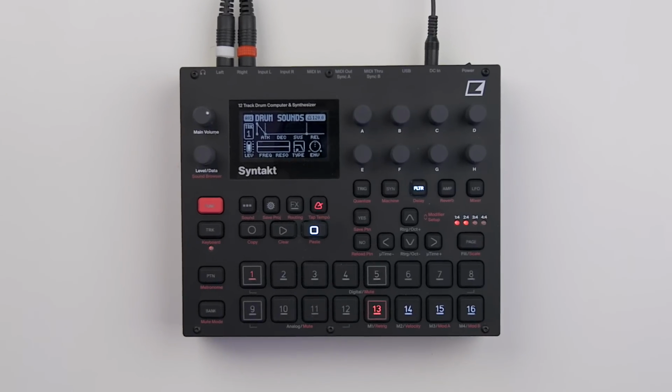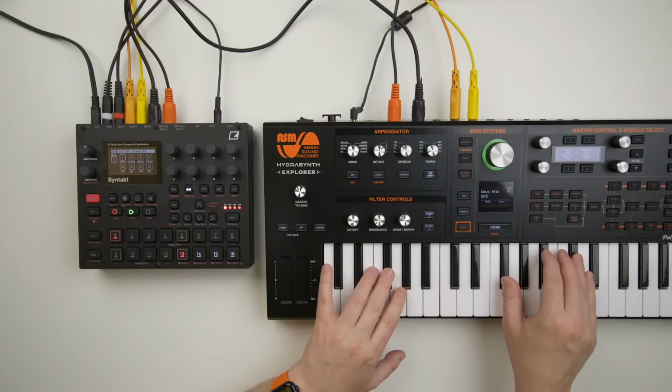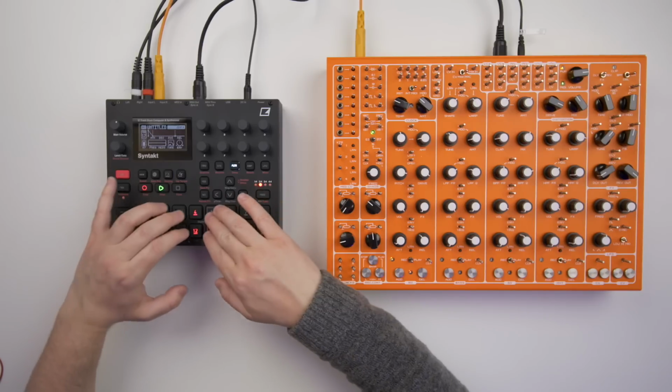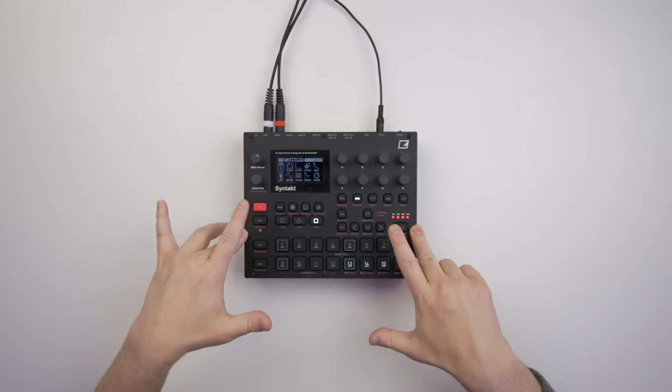Hello there and welcome to another Bobeats video, and I'm of course really excited today because we have the SYNTAKT here. It's a 12-voice analog and digital Groovebox. It's also a drum machine and also an effects processor. So you can take your hardware synths and drum machines and process it through its analog and digital effects. And yes, I'm of course really excited about the SYNTAKT.